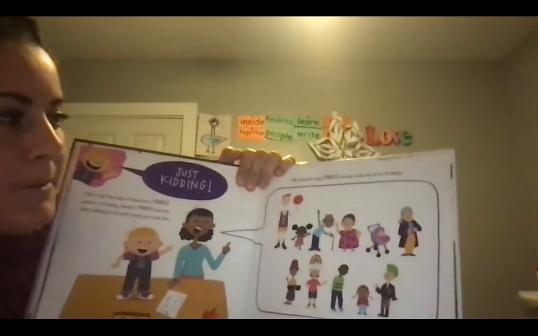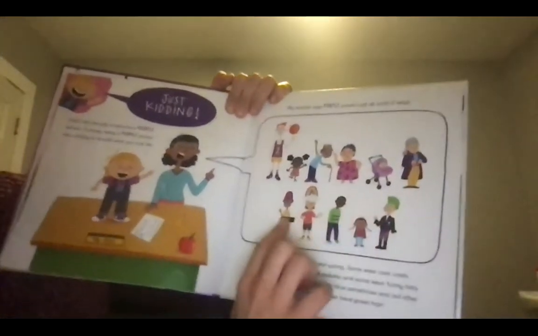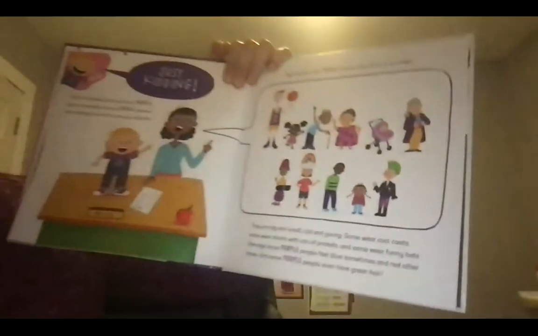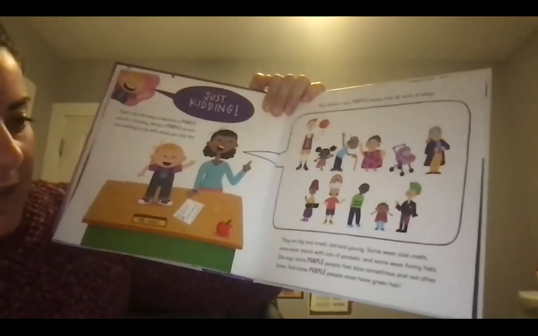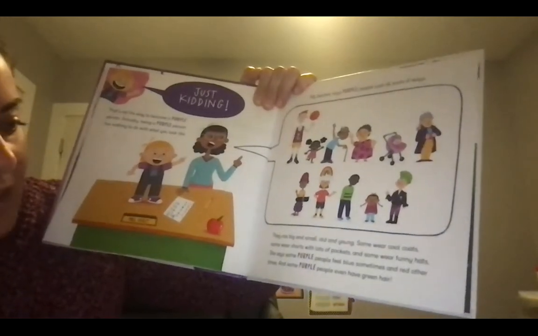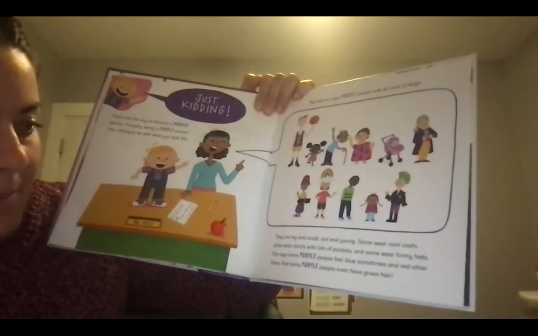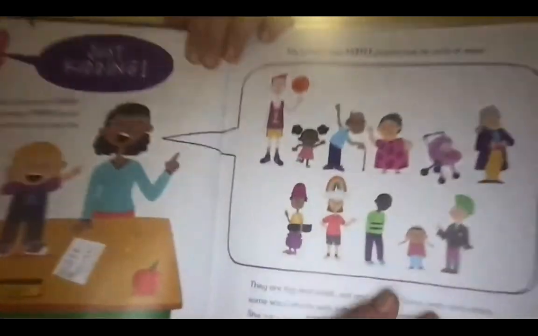My teacher says purple people look all sorts of ways. I agree with the teacher. Look at all them. They all look different, right? There are big and small, old and young. Some wear cool coats, some wear shorts with lots of pockets, and some wear funny hats. She says some purple people feel blue sometimes and red other times. And some purple people even have green hair. Whoa.